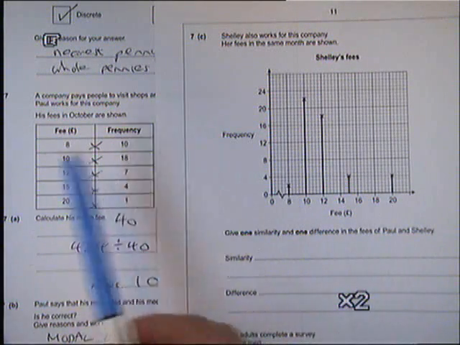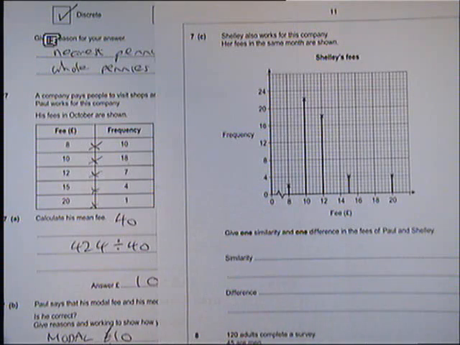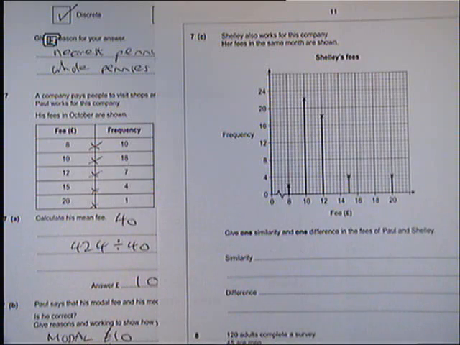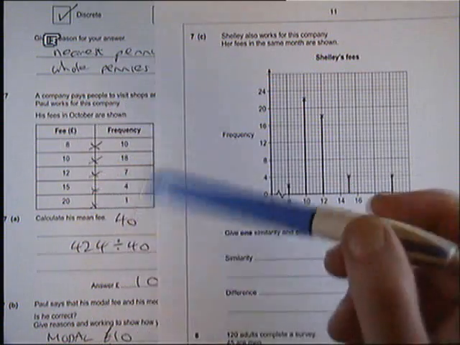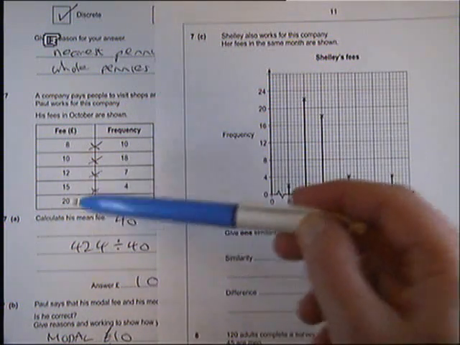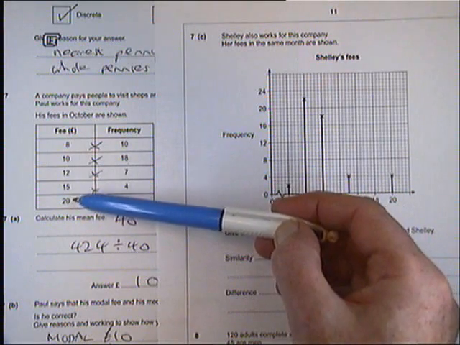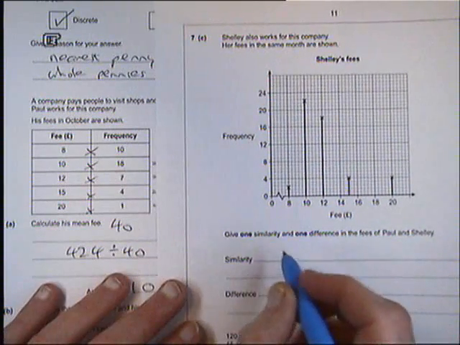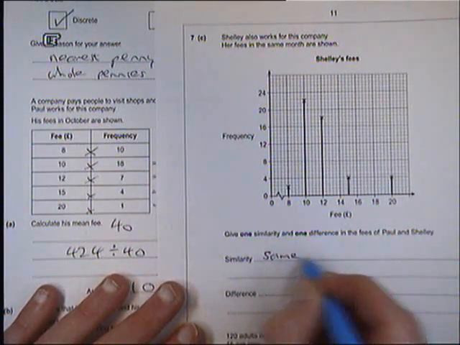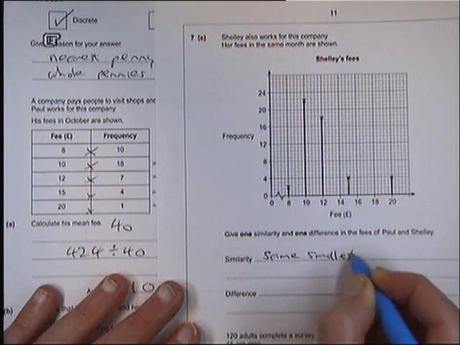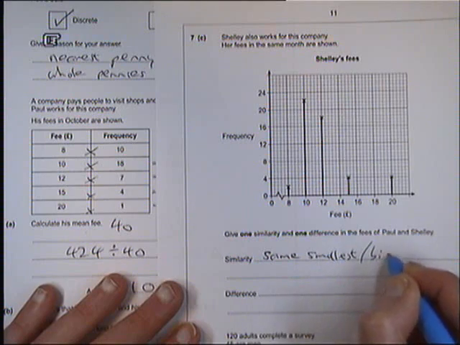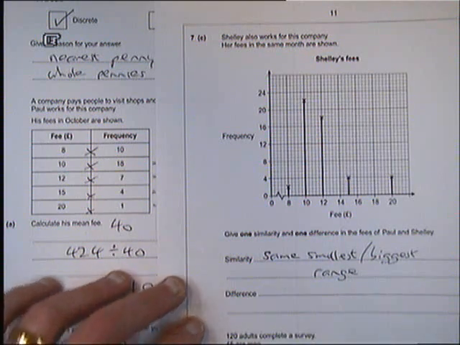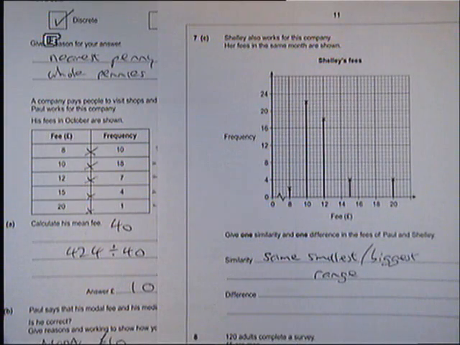There are several similarities. The smallest fee that either of them got was £8. You could write that down. The largest fee anybody got was £20. You could write that down. But that also means that the range of fees, the difference between the biggest and the smallest, well, here 20 down to 8, that's 12, and here 20 to 8, that is 12. So you could write down that they both had the same smallest fee, or the same biggest fee, or you could write down they had the same range of fee. You only need to write down one thing, but that's some possibilities.